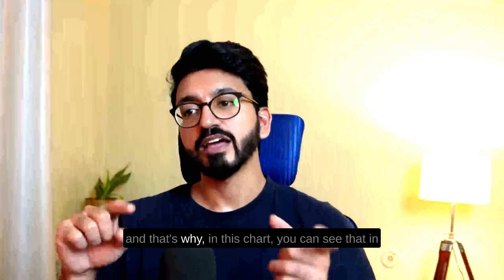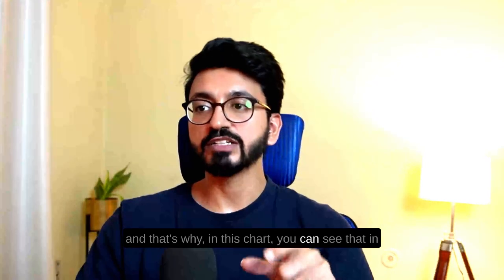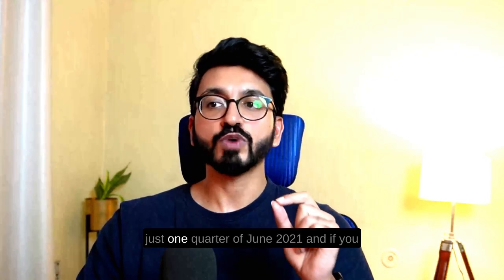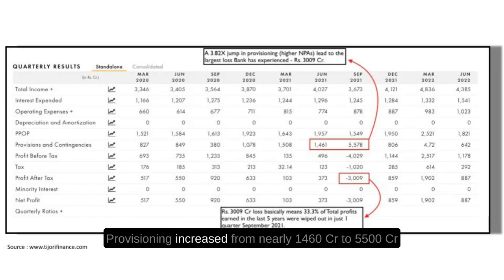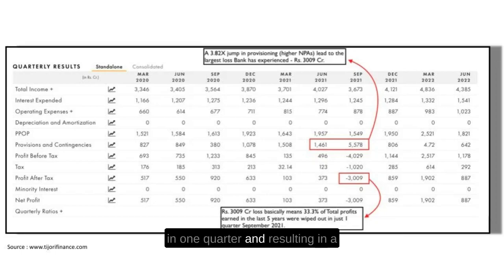And that's why, in the chart in front of you, you can see that in just one quarter, if we take June 2021 and focus on the provisioning and contingencies line, in September 2021 provisioning increased from nearly 1460 crores to 5,500 crores in one quarter, resulting in a loss of more than 3,000 crores.